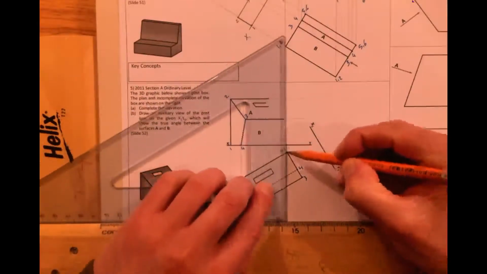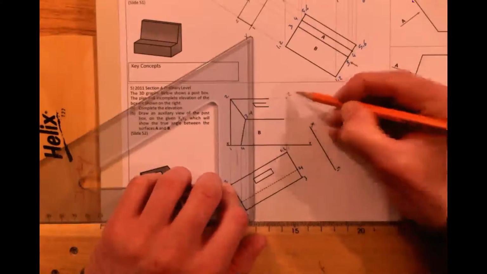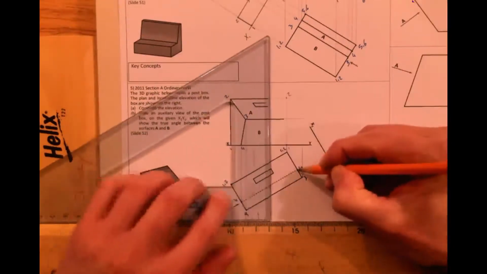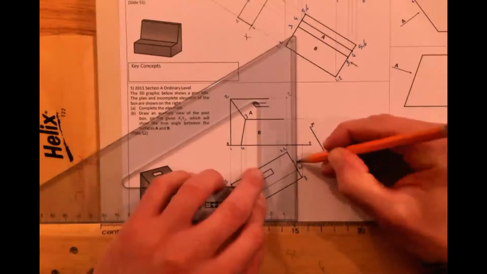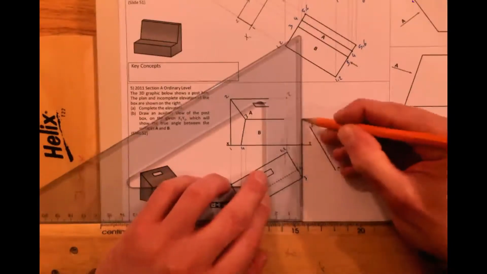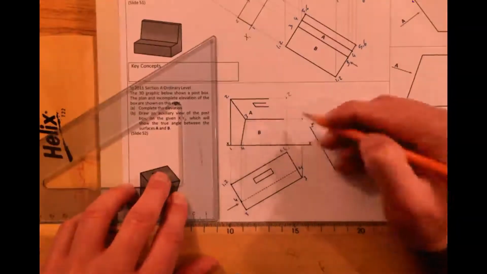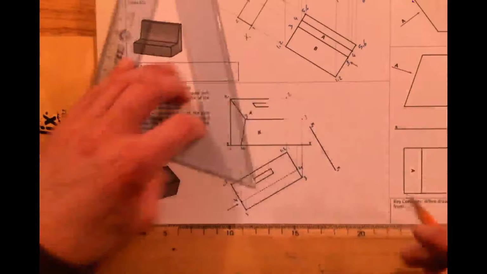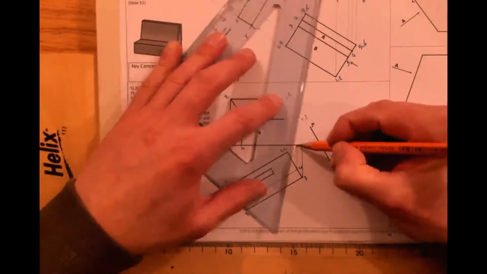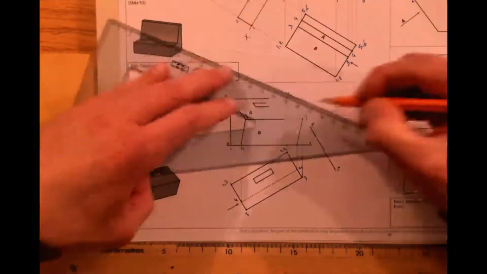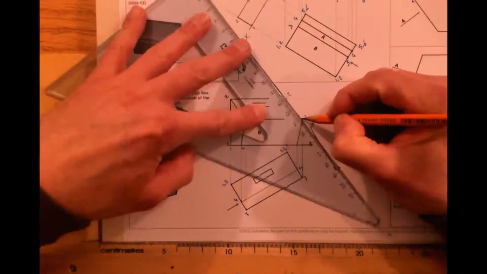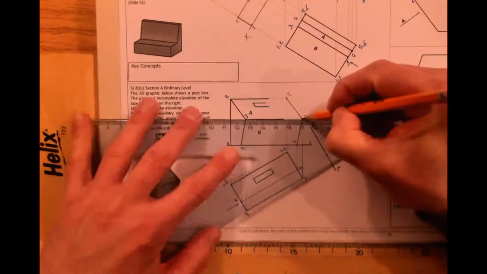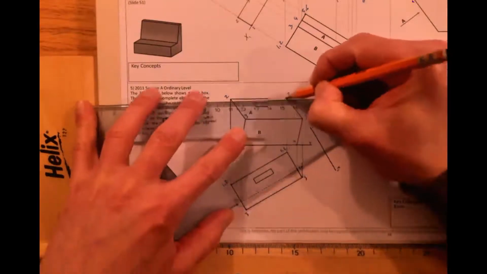Point 2 is directly above. Here's 2, 3, and 4. Sorry, 3 is up here. So point 3 and point 4 is on the XY line. And I won't see point 4 until I come up to the elevation. So I can't see 4 in plan, but I do see it in the elevation. That is my elevation completed.